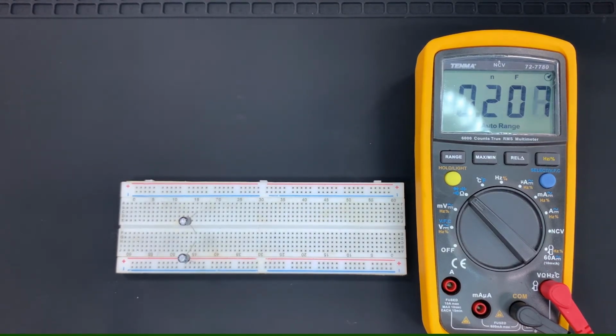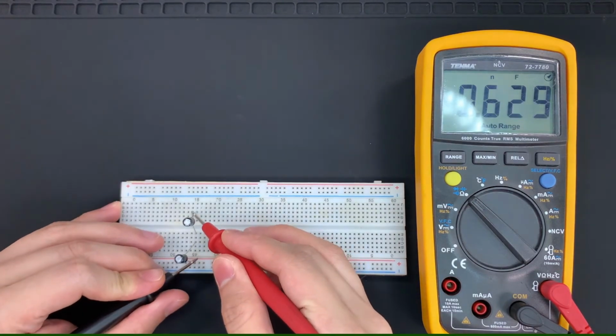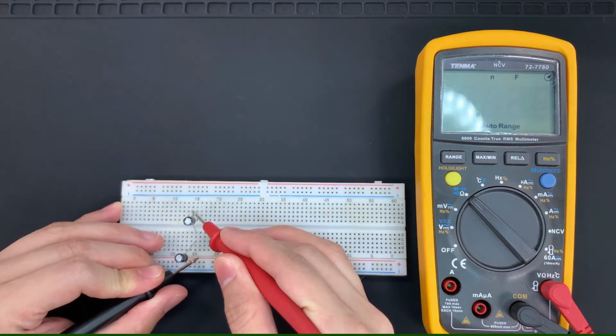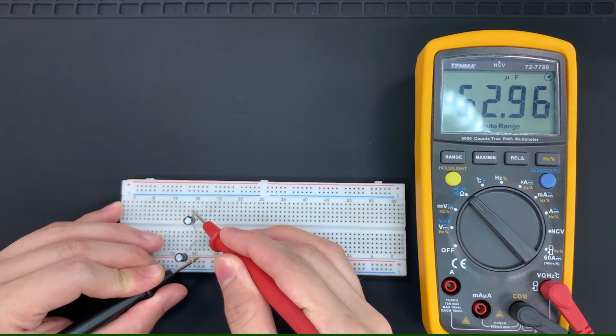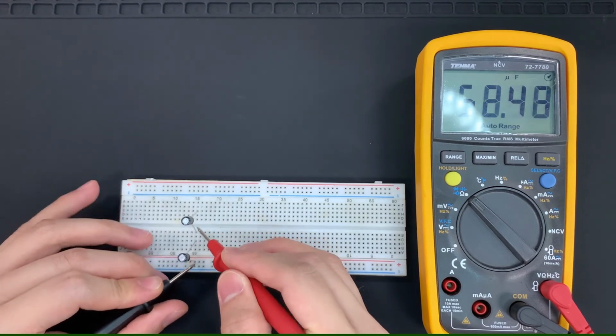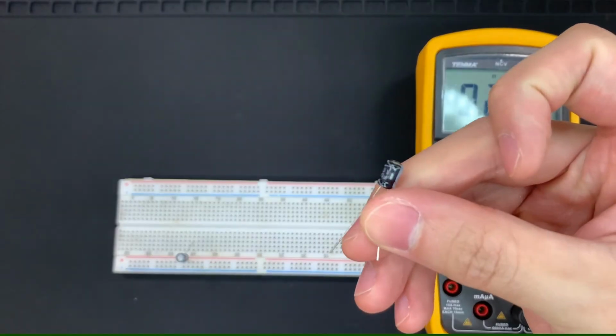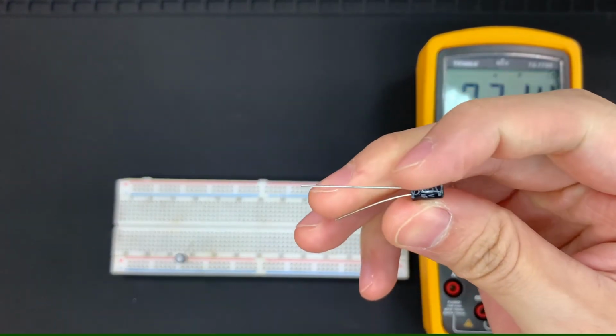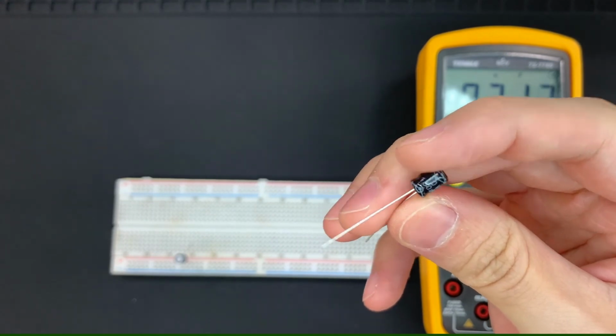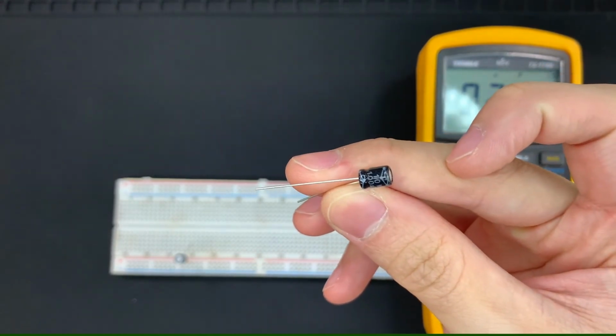Let's now measure the capacitance in series. As you can see, it is 62.96 microfarads. The capacitors that I have used here are 100 microfarad capacitors, as you can see over here.